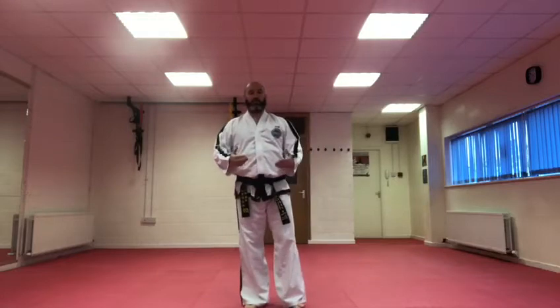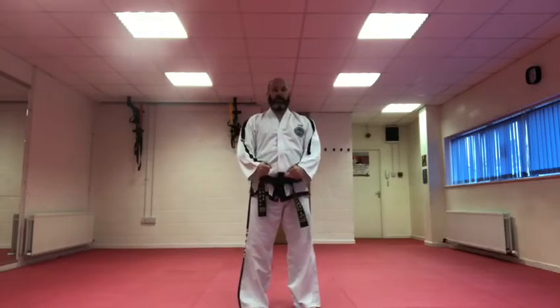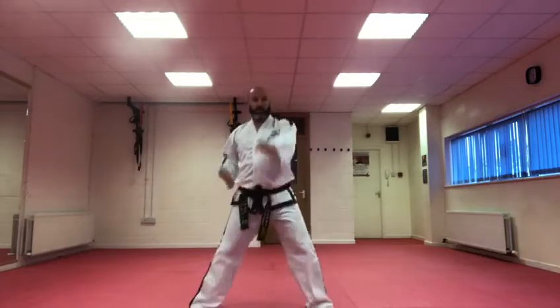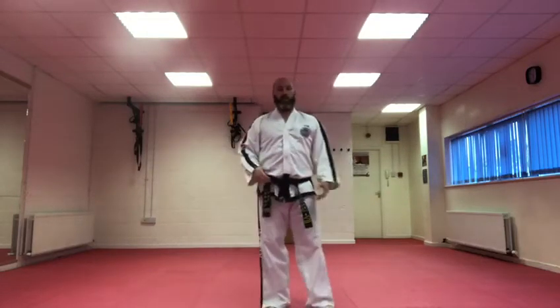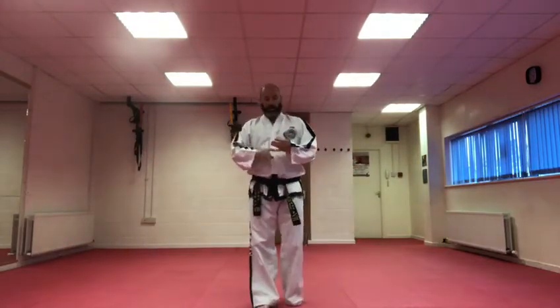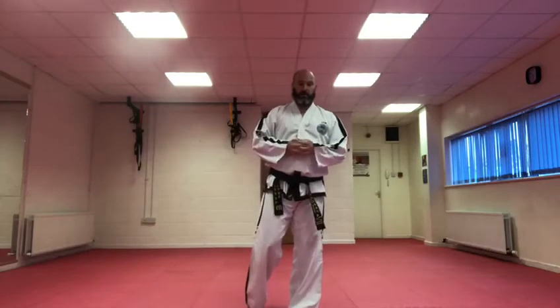So, first one we've got what we call normal motion. That's where we just start from the starting position and then we go through at normal pace, whether it's outer forearm low block, whether it's sitting stance punch, it doesn't make a difference. So it's just normal speed, normal power, everything generated as we would normally do it, including our breath control, sine wave, waist twist, all the different tools that we have.